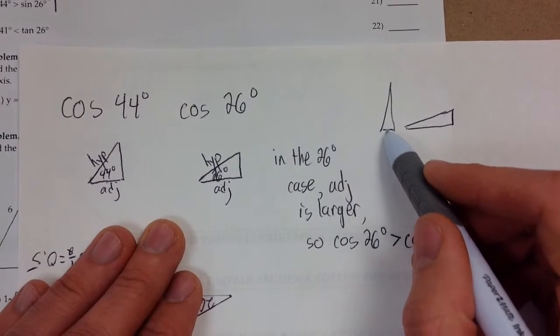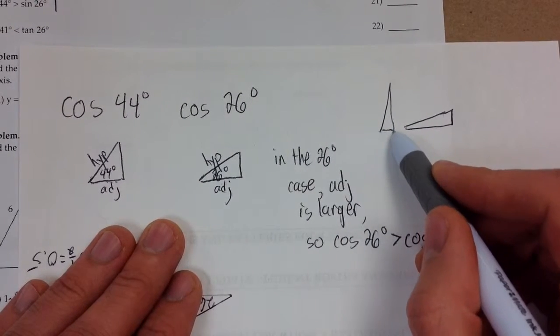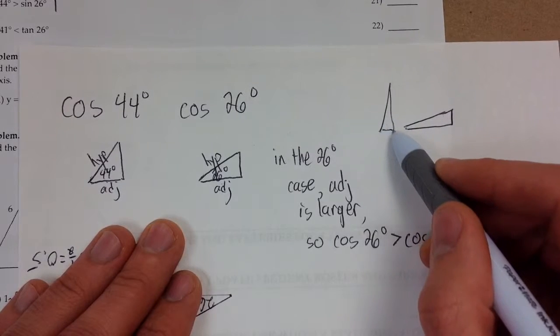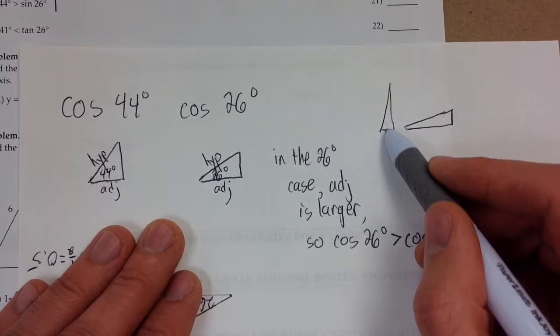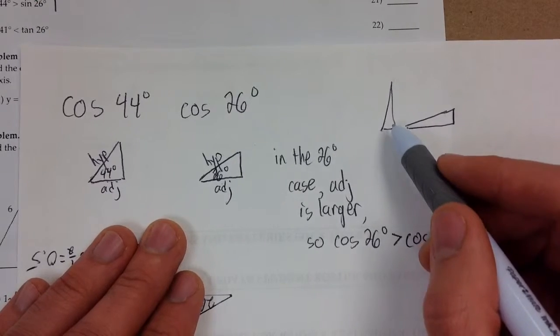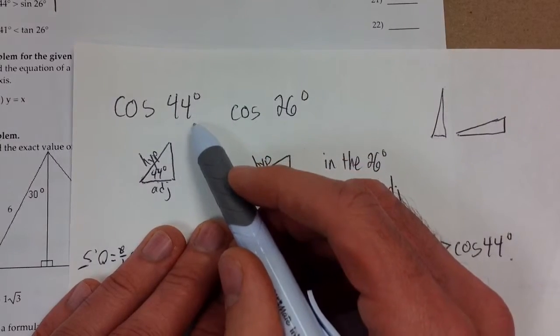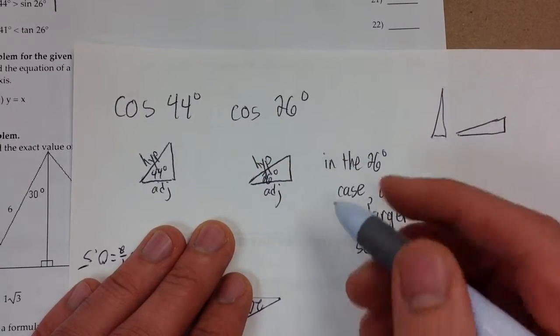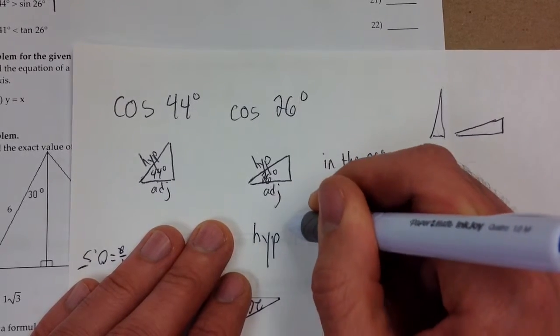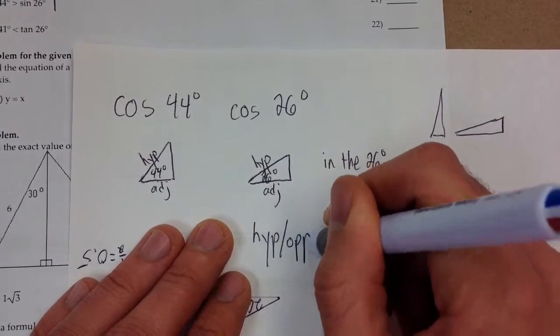So for cosine, because it's adjacent over hypotenuse, the larger your angle, the smaller the cosine. So with ones where you have to deal with the opposite side, it always goes by the bigger angle with the bigger ratio. Except if you're talking about something like cosecant, which is hypotenuse over opposite.